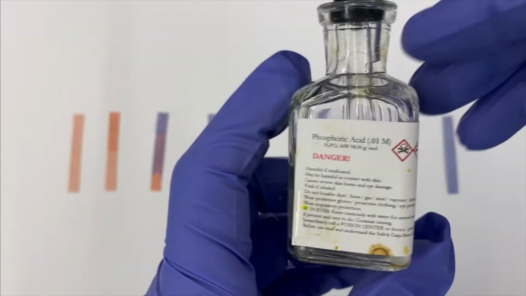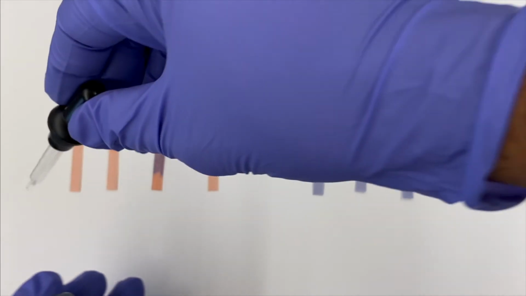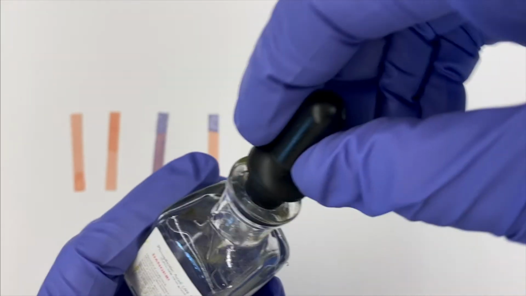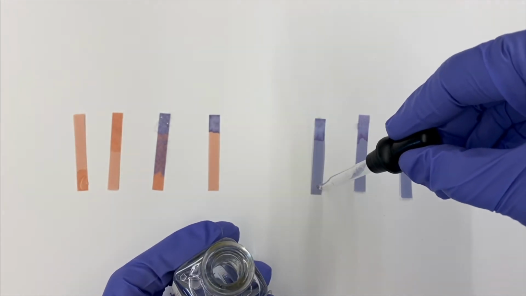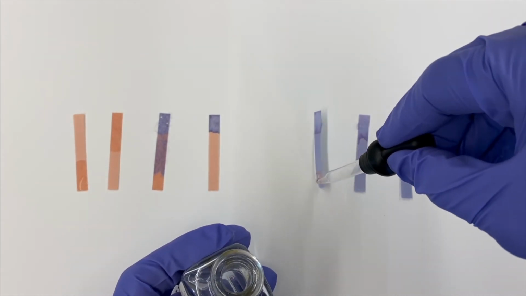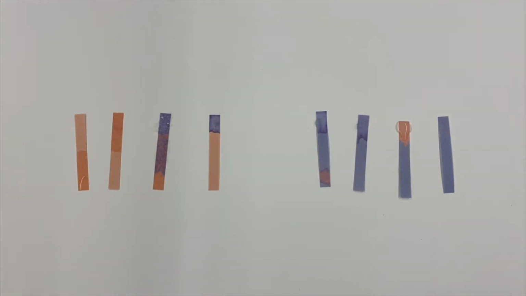Now we have phosphoric acid. Do you think it's going to be acidic or basic? I don't know. It has the word acid in it, so. Red staying red, so that's a good sign. And blue is turning red. Red as well. So you should be able to figure out what that means.